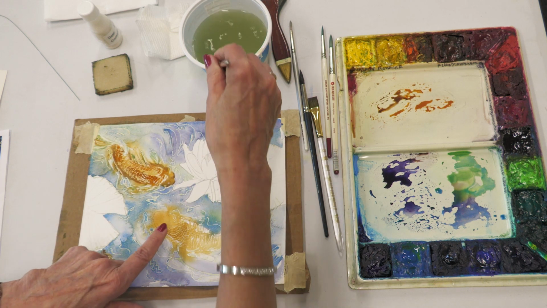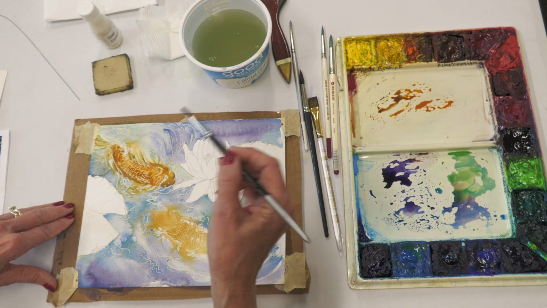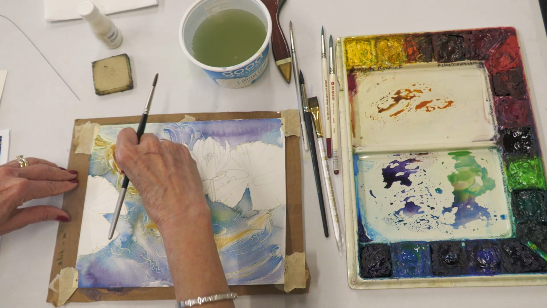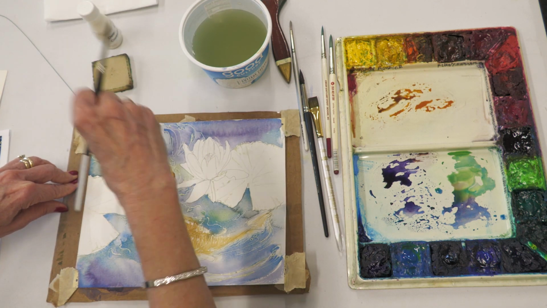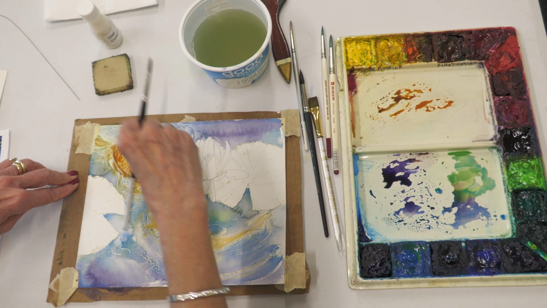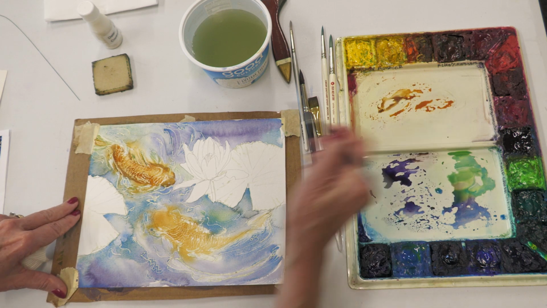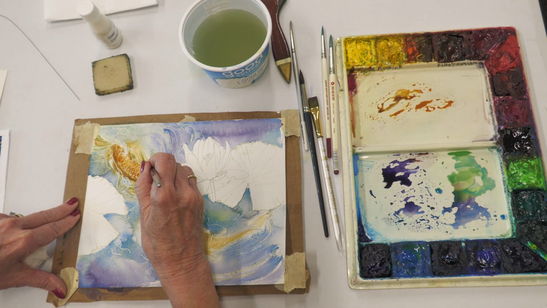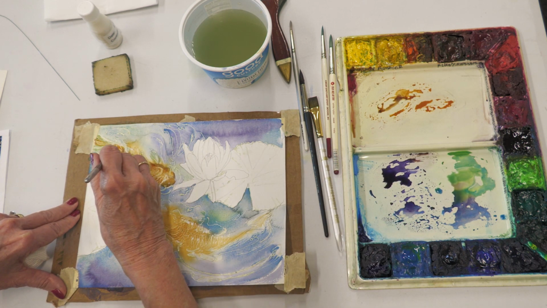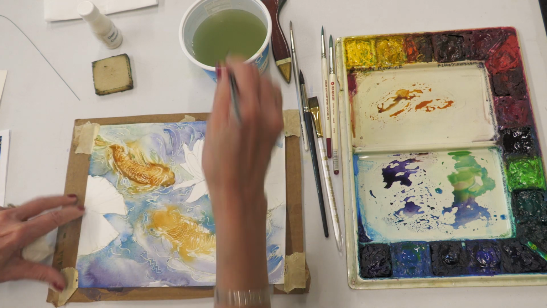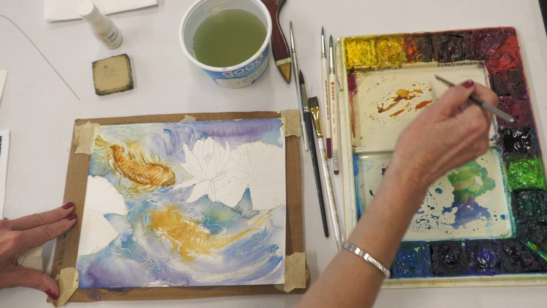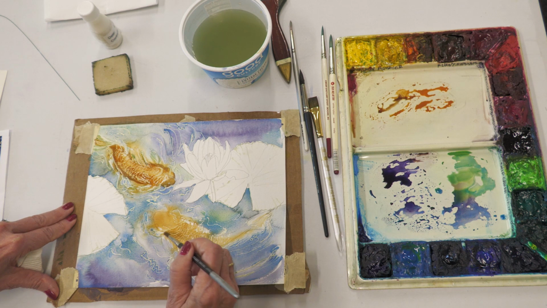All right, so this fish, let me soften up this line a little bit. And I'll take a little off so that's not too hard. I wanted to keep the rib of the top of that very light. Okay, I just threw a little more dark on that. And let's do the same over here, using my orange for the fish.